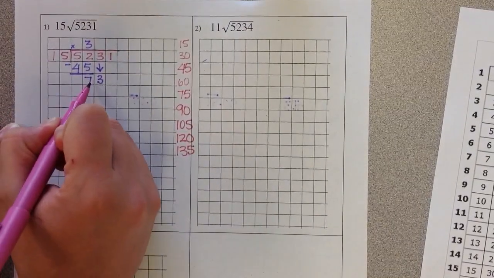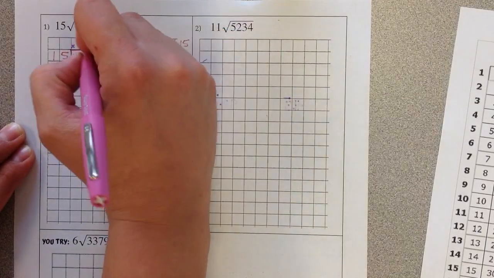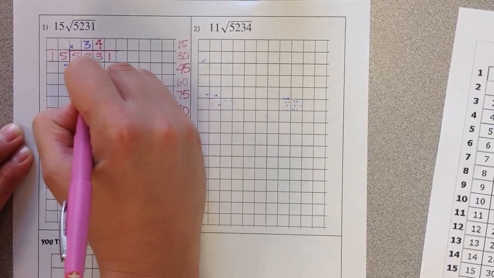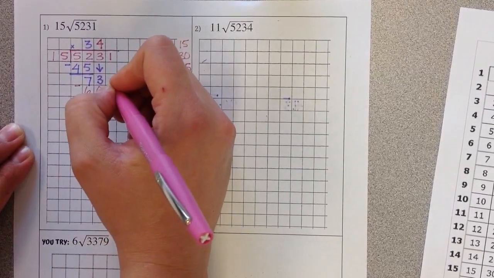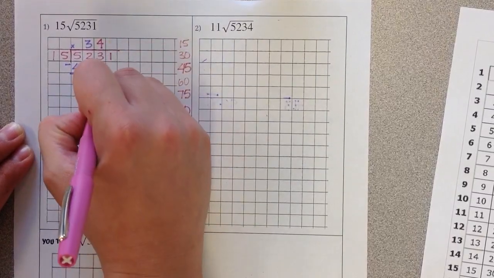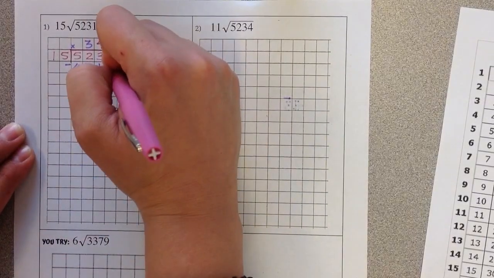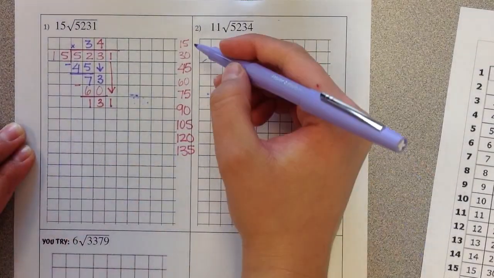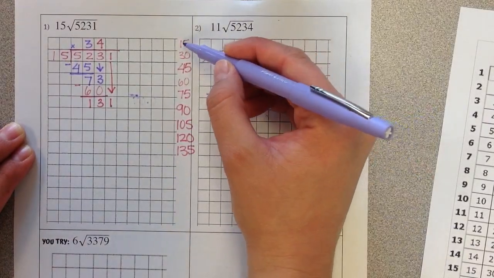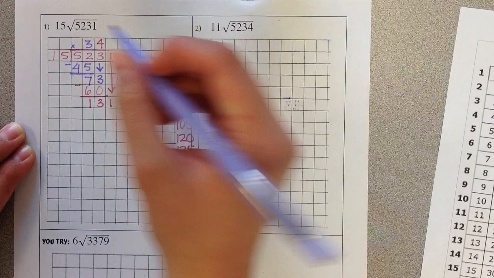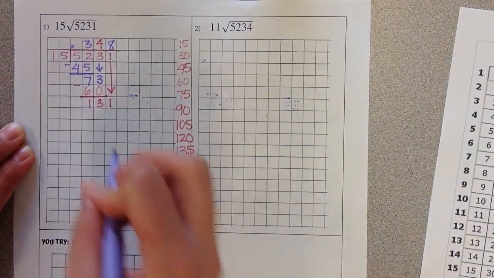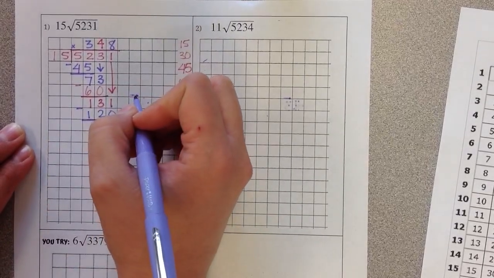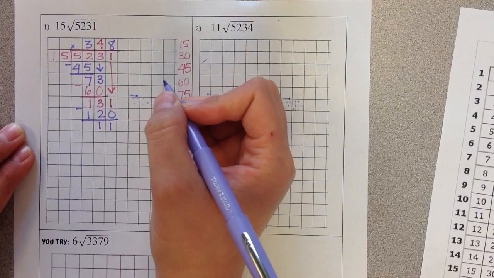Okay, 15 goes into 73 4 times without going over. 4 times 15 is 60. When I subtract, I am going to be left with 13. And then I'm going to bring down my 1. 15 goes into 131 8 times. 1, 2, 3, 4, 5, 6, 7, 8. 8 times 15 is 120. When I subtract, I'm going to be left with 11.